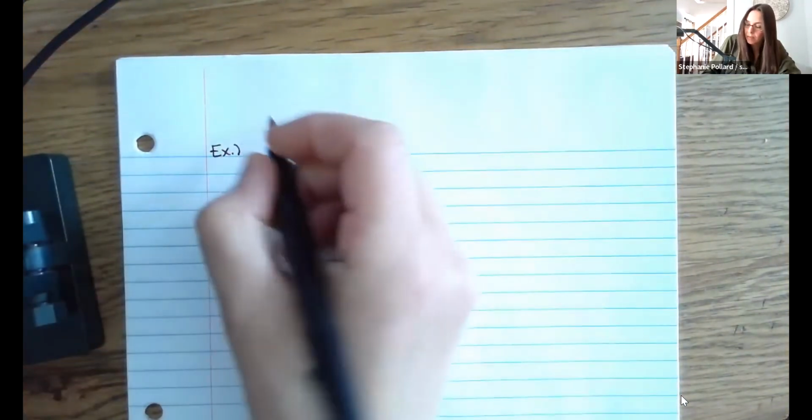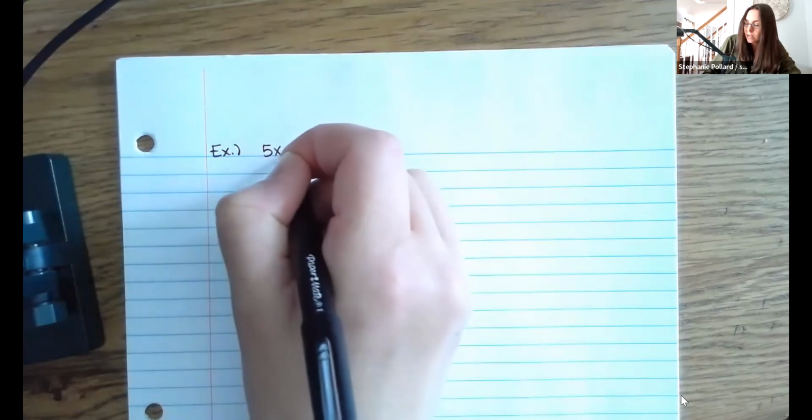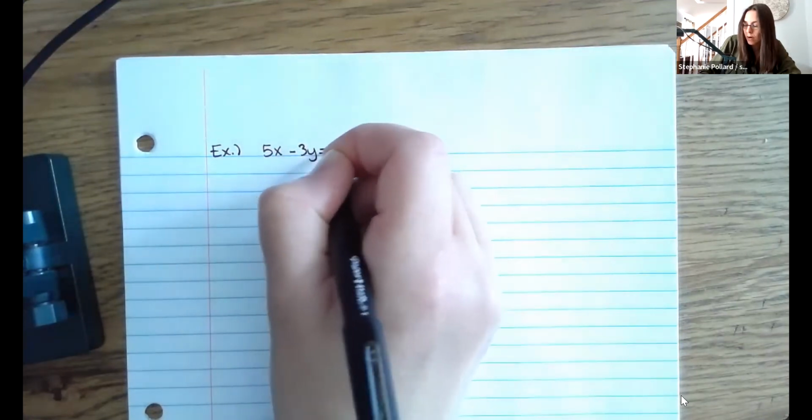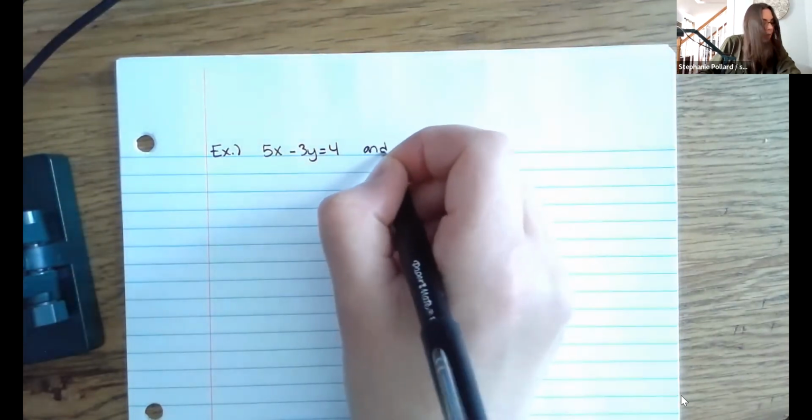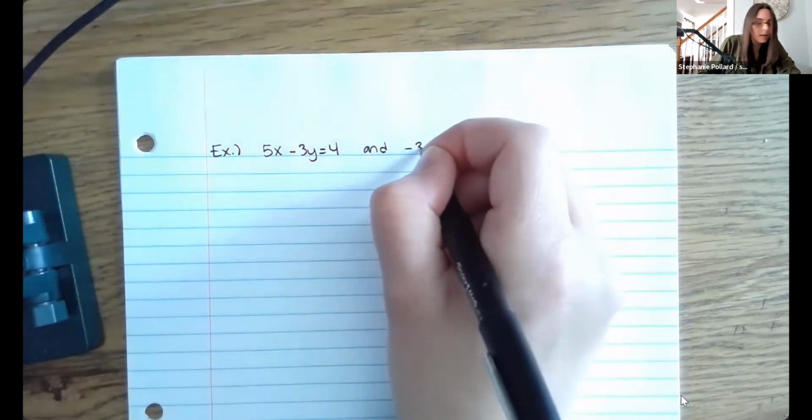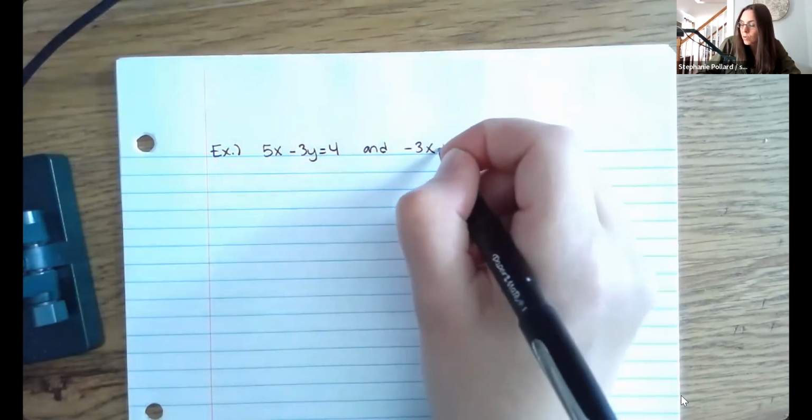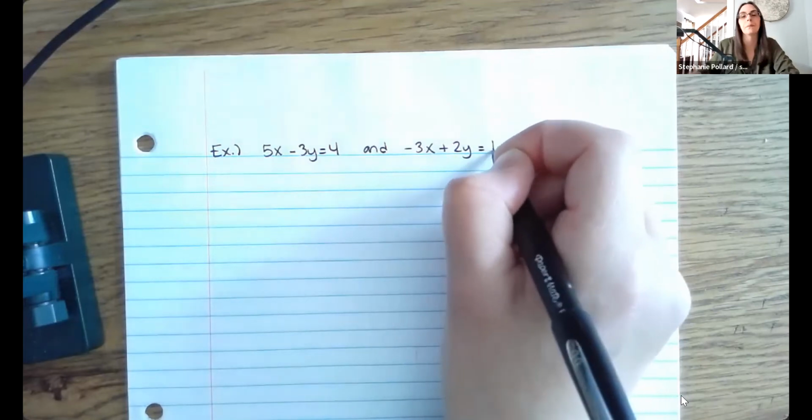Hi, everybody. Let's do another example with solving systems of equations. All right, so the second example I want to do is going to be 5x minus 3y equals 4 and negative 3x plus 2y equals 1.